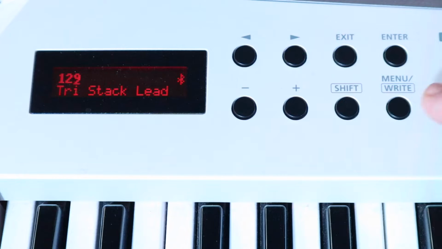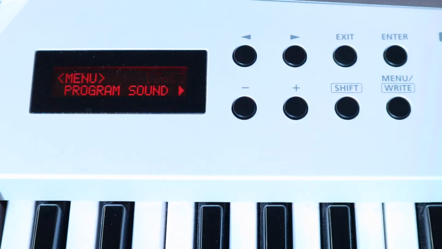The first thing we need to do to get to the hidden sounds on the Roland Ax Edge is to press the menu right button. On the display now it should say Program Sound, then press the Enter button. Then press the right arrow button 5 times.